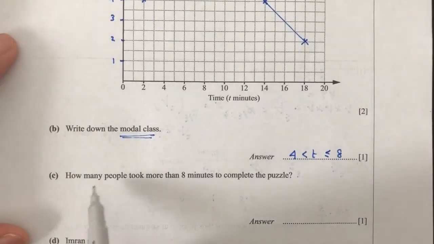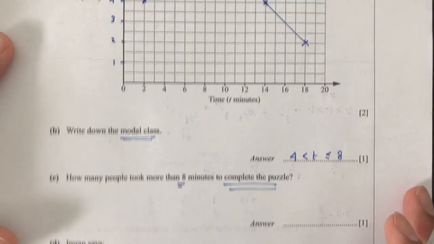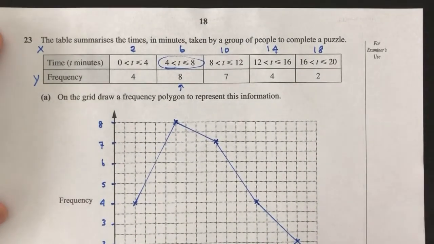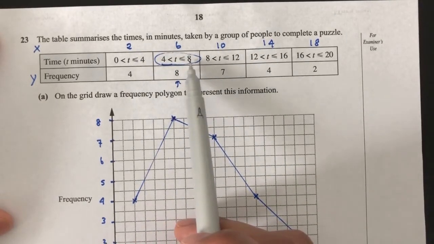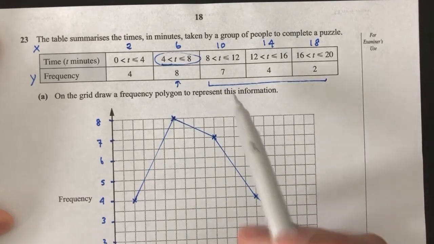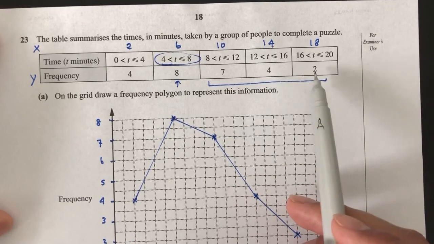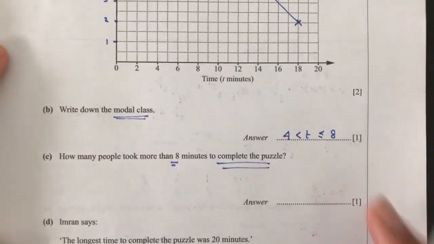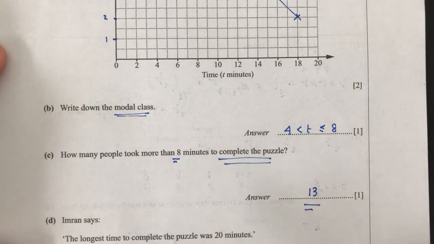Part C. How many people took more than 8 minutes to complete the quiz? Let's find out. So here we have people taking less than 4, less than 8. So everyone here took more than 8 minutes. So 7 plus 4 is 11. 11 plus 2 will be 13. So 13 people took more than 8 minutes.